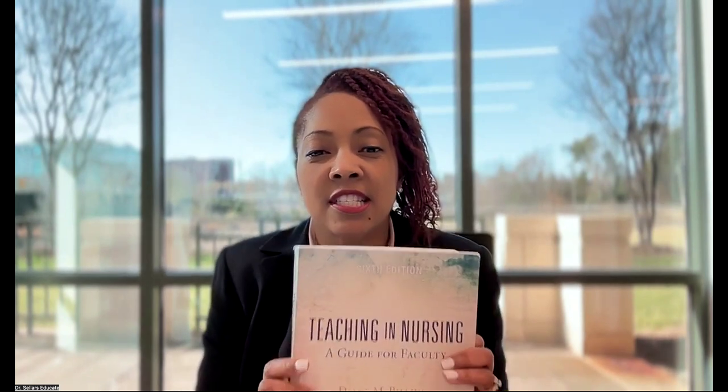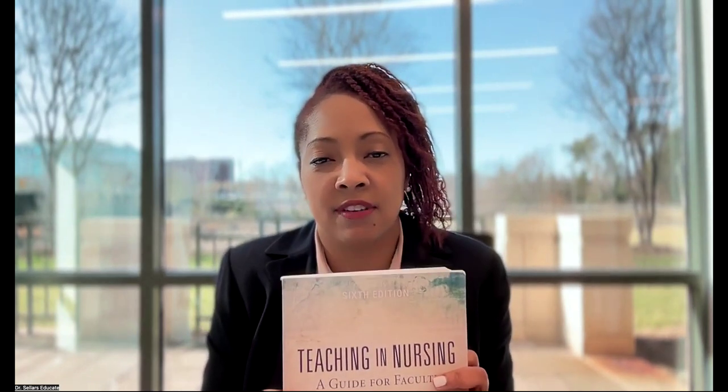All right, so this is the 6th edition, but the 7th edition is available. And what you want to be able to do is access this information easily. If you already have a relationship with the textbook vendor, which is Elsevier, then just reach out to them and ask if you can have access to a digital copy. That's a great option. And if not, then order the copy for yourself.